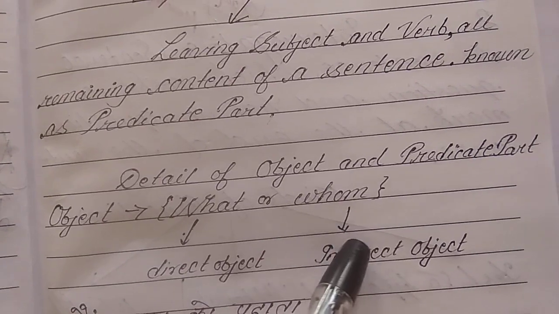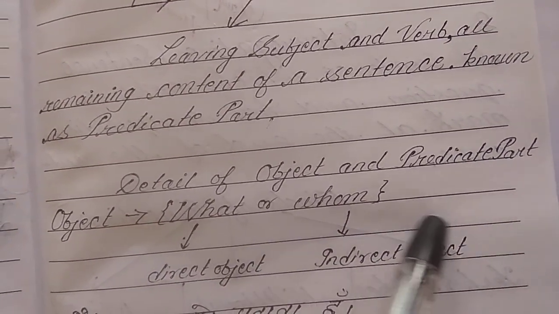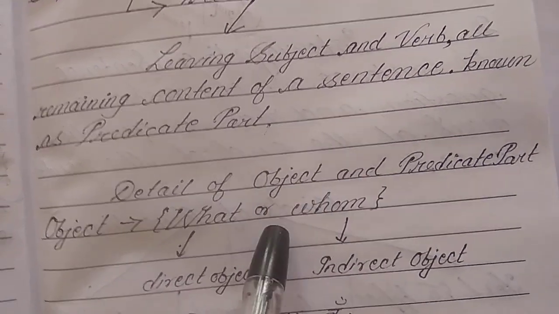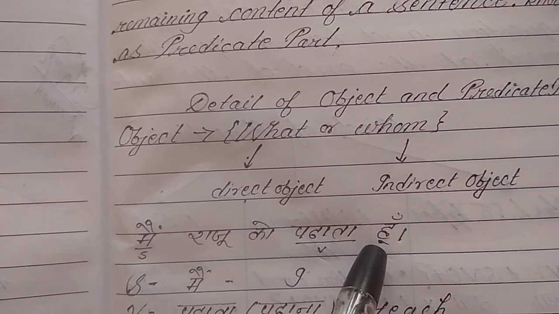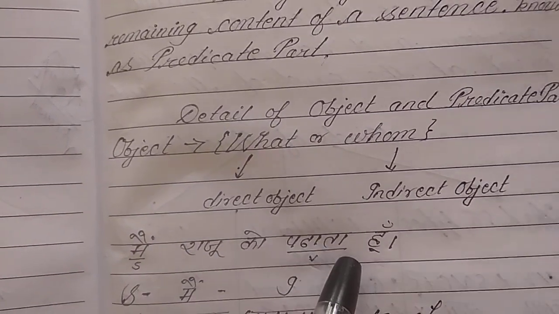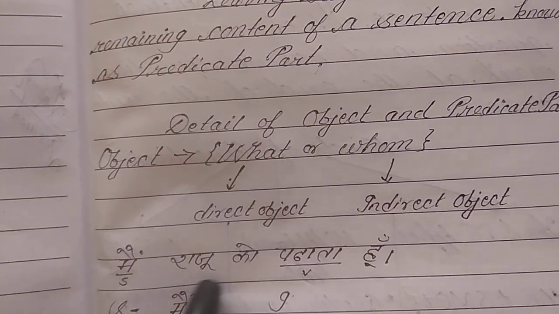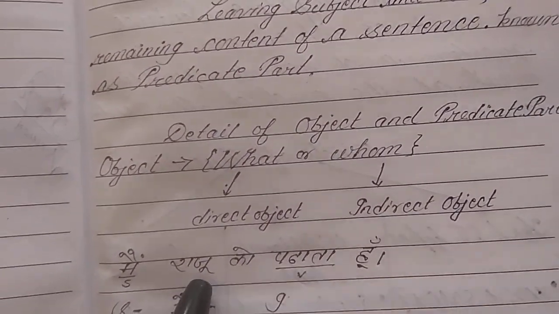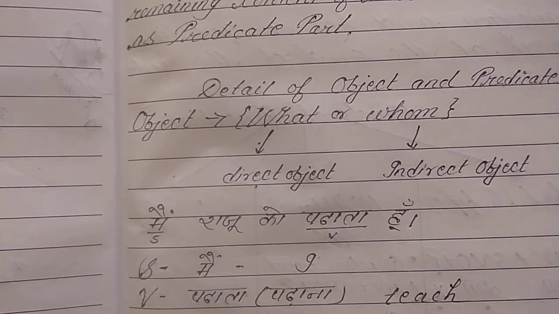And the indirect object can easily be known by us with the help of whom. For an example, look at this sentence. मैं राजू को पढ़ाता हूँ. Whom do I teach? The answer of this word whom is here in this sentence, Raju. So Raju is going to be the indirect object of the sentence.